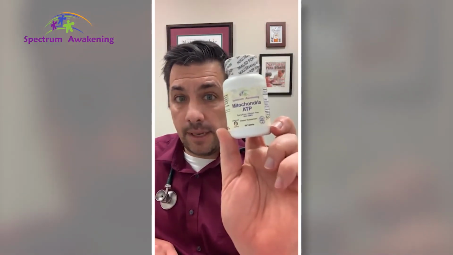Next, again, we talked about mitochondria, and this is a very unique substance. I'm glad we were able to bring this into our office. This is ATP. ATP is what mitochondria make as energy. There are many products out there that have the term ATP in their name, but they don't actually include ATP in the ingredients. So if you want ATP, you have to get it as ATP. There's a handful of products out there, but just make sure you're looking.